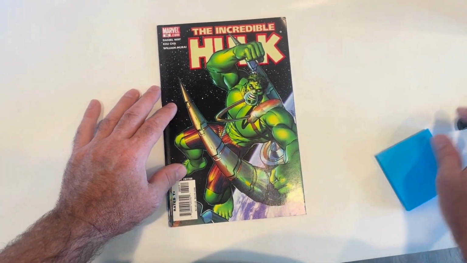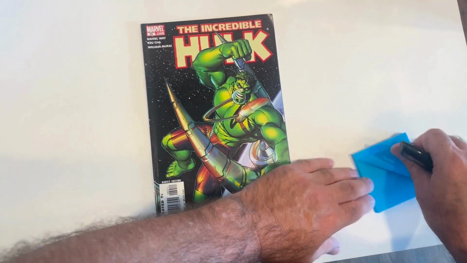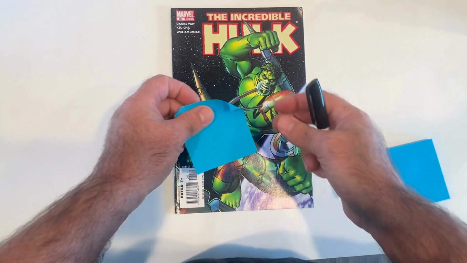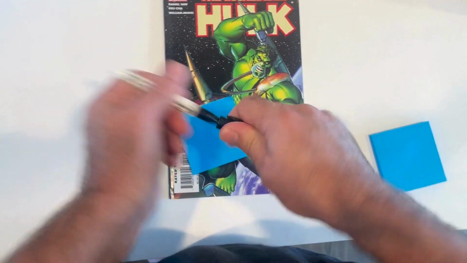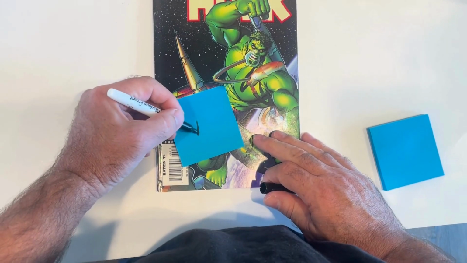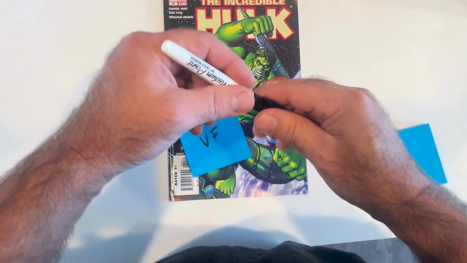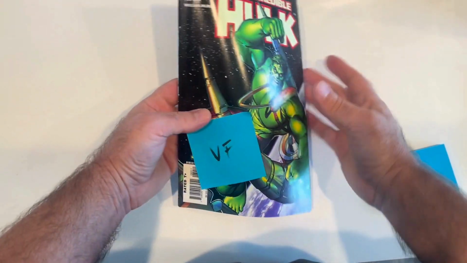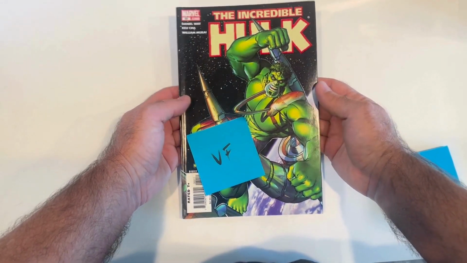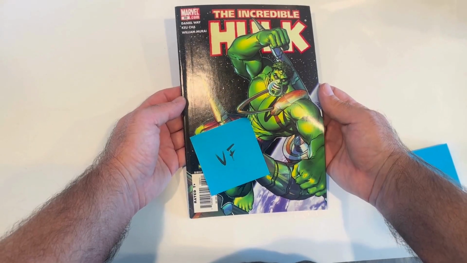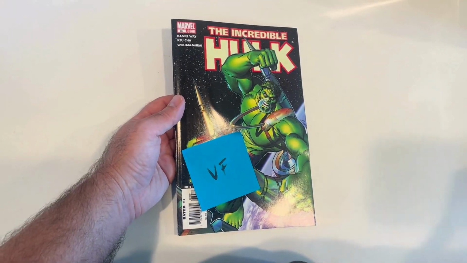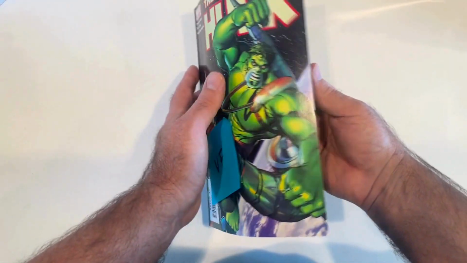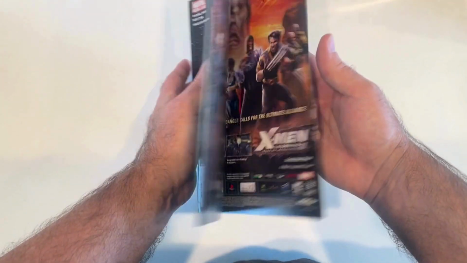Okay, because I already know ahead of time that this is a very inexpensive book, I'm comfortable with just putting this here. Also, the thing to keep in mind is, if you're grading comic books for trading or selling, you're probably not going to want to spend an inordinate amount of time poring over and laboring over it.